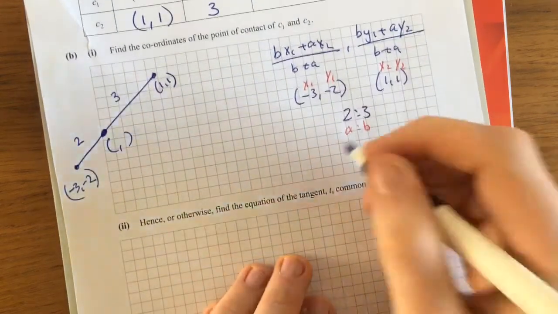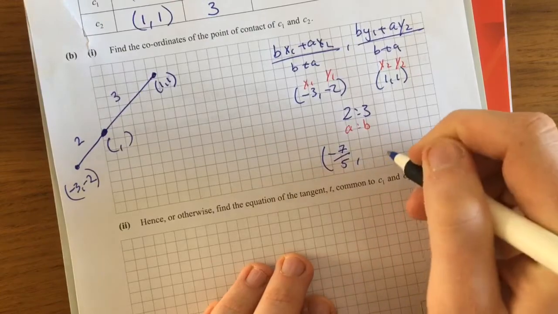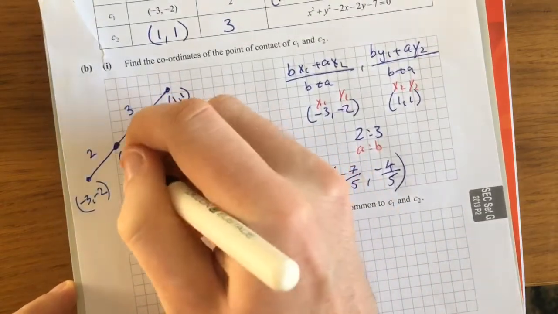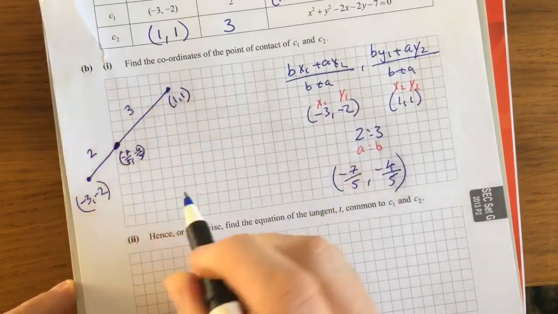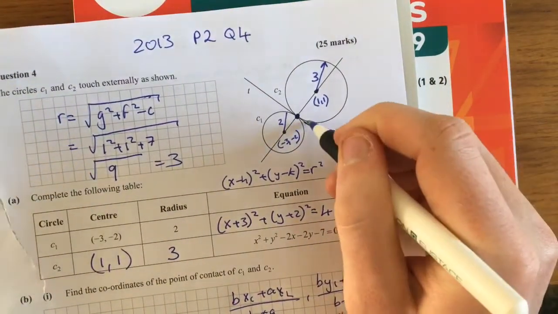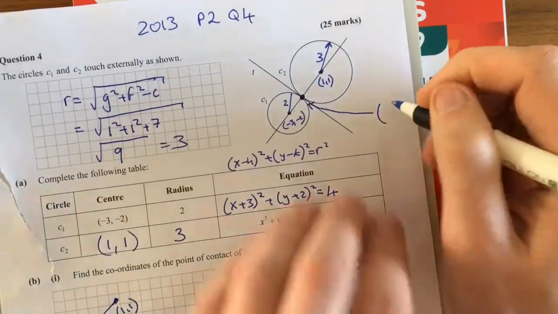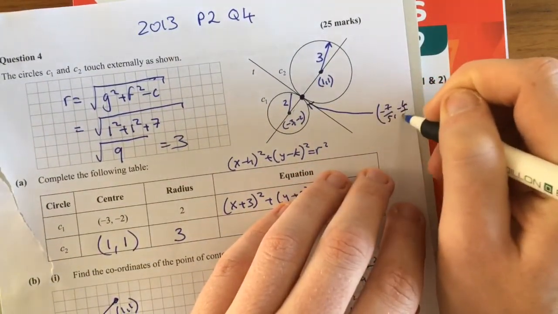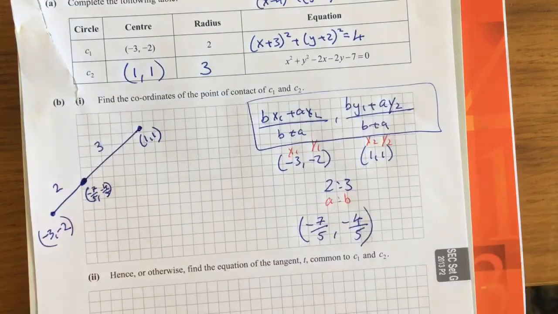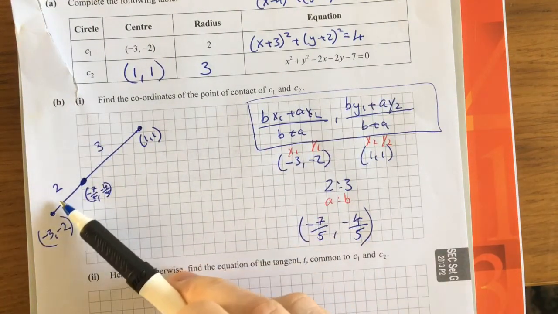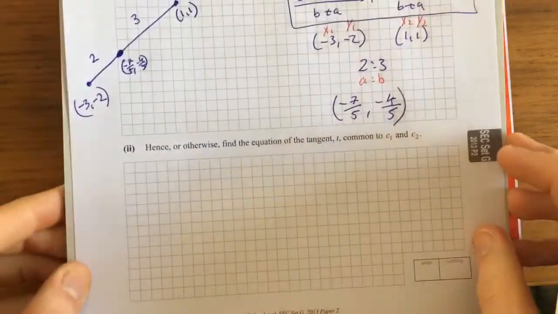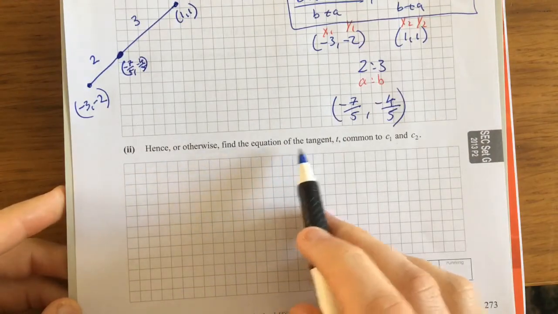And the answer that you get out is going to be the point (-7/5, -4/5). So that is going to be the point here. So that is that point there. So the point of contact is going to be (-7/5, -4/5). So that is our point of contact there. So once again, this formula here is coming into this chapter where we know the ratio and we want to find the point that splits it up. And then finally, hence or otherwise, find the equation of the tangent t.